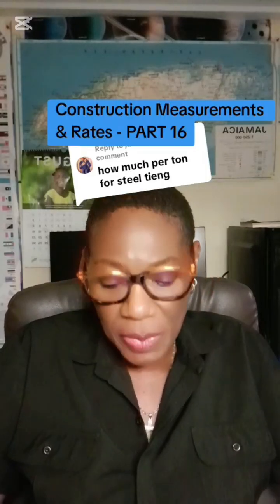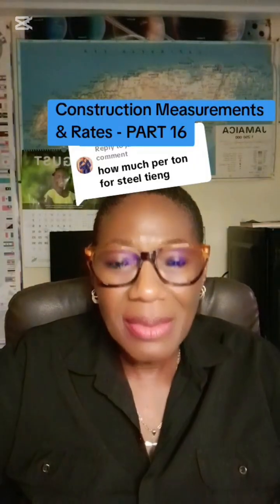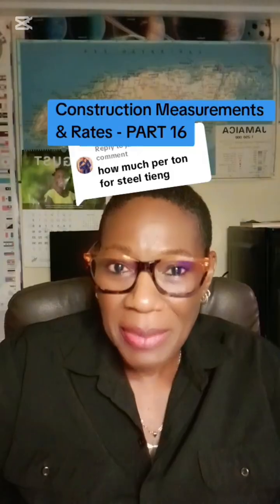For the stirrups, the rates are determined by the size of the stirrup. The bigger the diameter of the bar, the harder it is to bend.